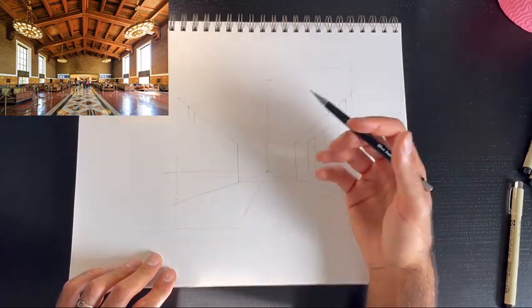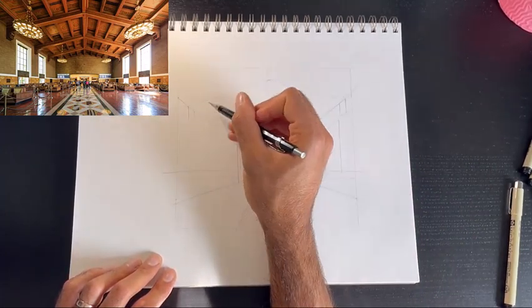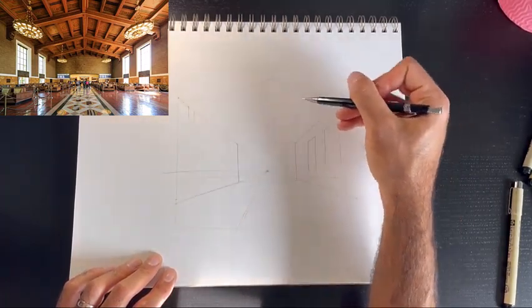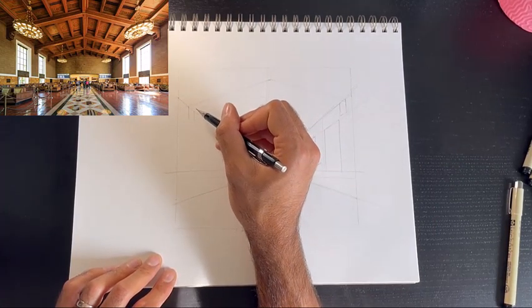And again, that phrase, draw what you see, not what you think you see. So it's not going to be a perfect image. There's going to be a chandelier here, and that'll cover this, but we're still just setting up the view.